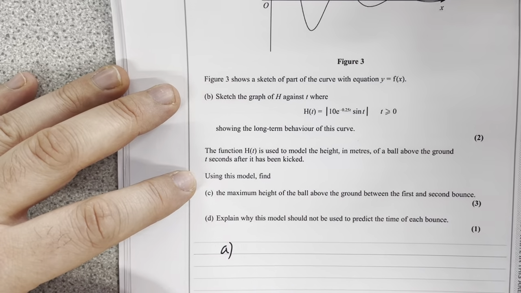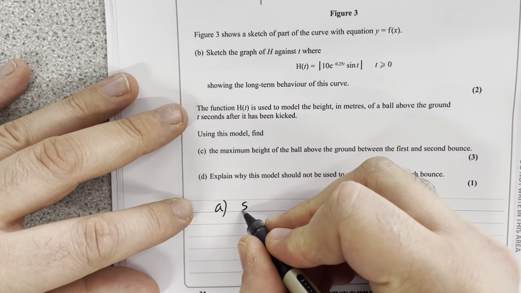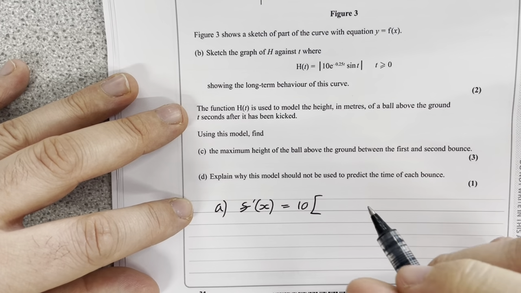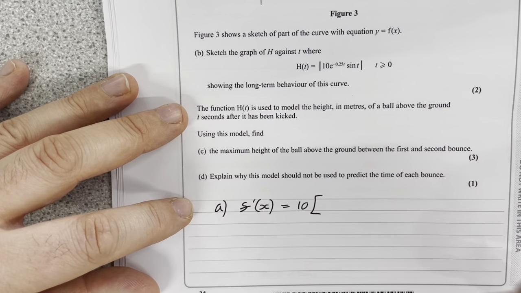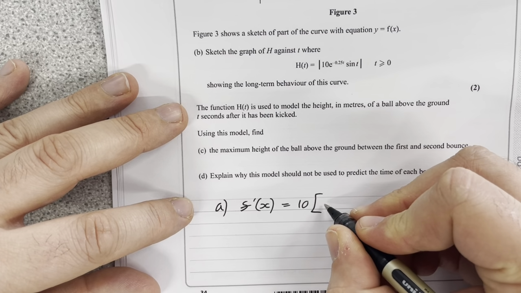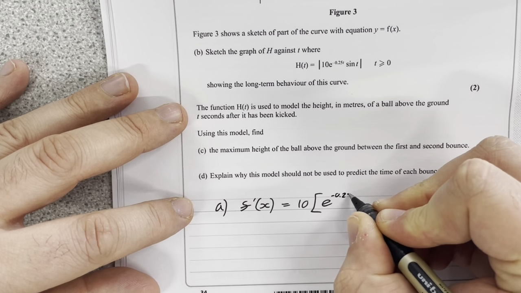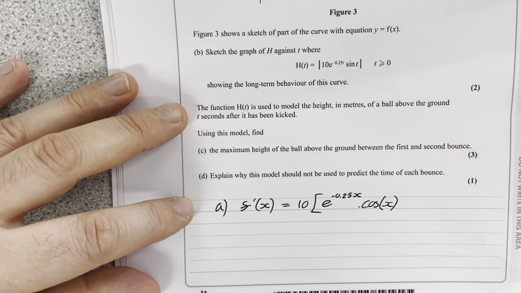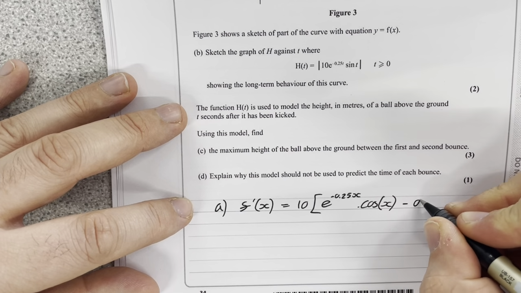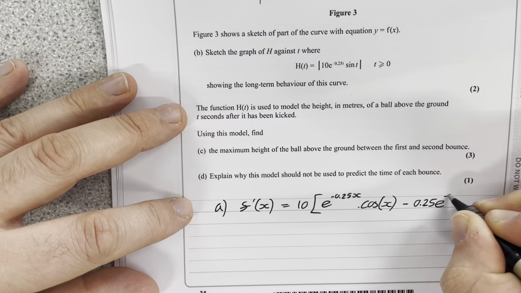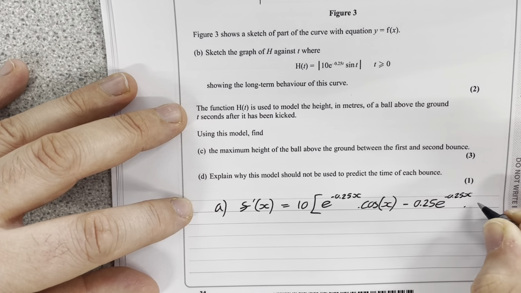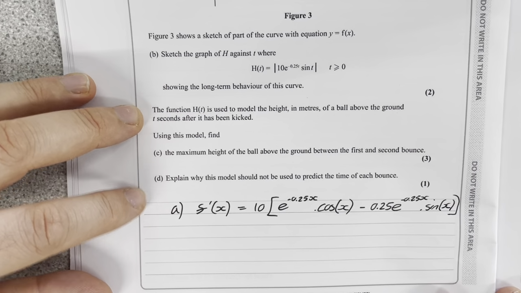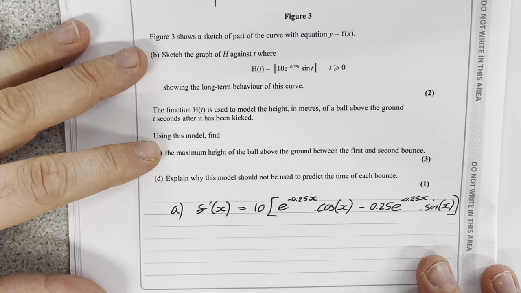It's a product, so we're going to need the product rule. So part A, f primed of x, I can just take the 10 out as a factor. It's going to be this times the differential of that, so e to the minus 0.25x times the cosine of x, plus that times the differential of this, which is minus 0.25 e to the minus 0.25x times sine of x. Okay, so that's the derivative. It might take you a couple more steps to get to that.